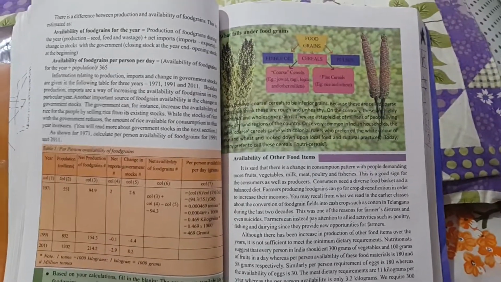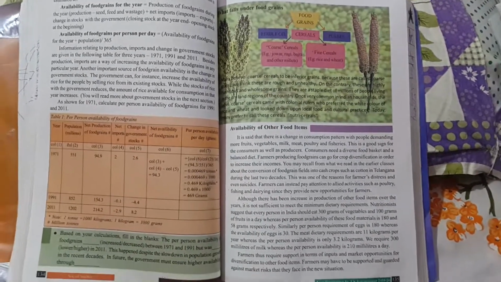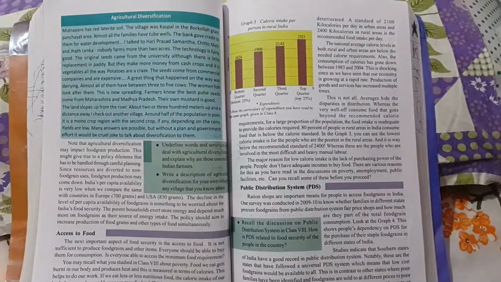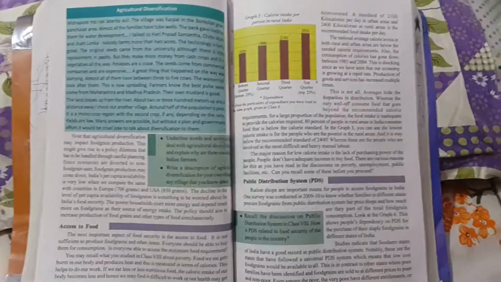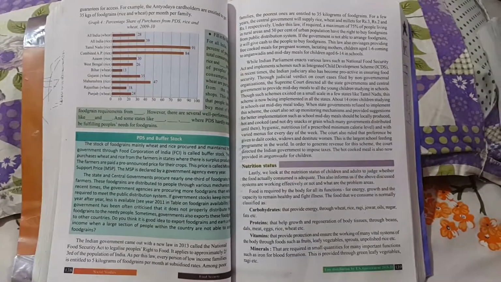Nutrition. The process of nourishing or being nourished, especially the process by which a living organism assimilates food and uses it to grow, for growth and for replacement of tissues. Buffer stock. The stock of food grains procured and maintained by the government through FCI, Food Corporation of India. Hunger, a strong desire or need for food.